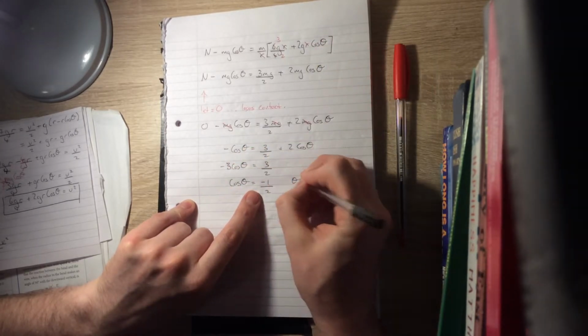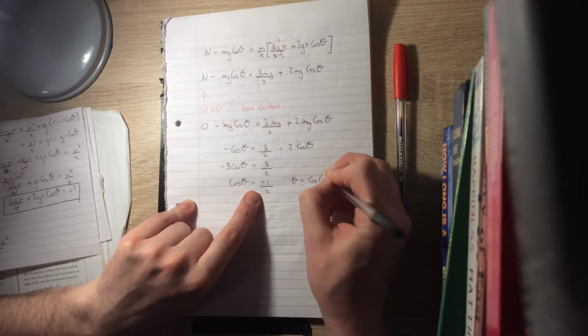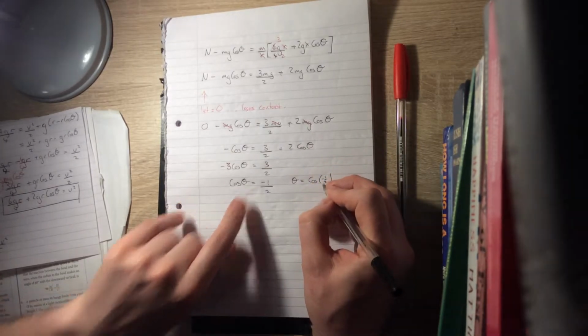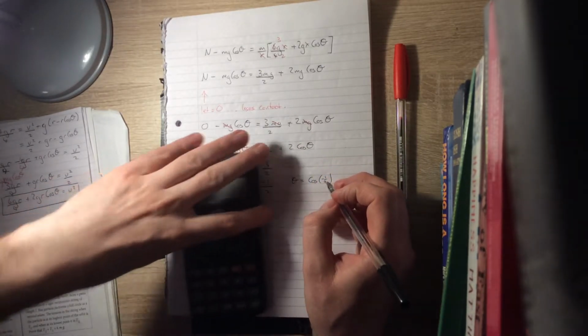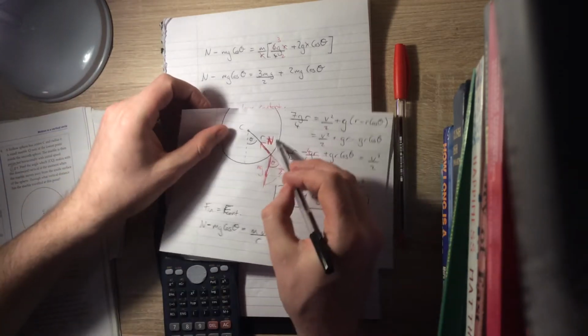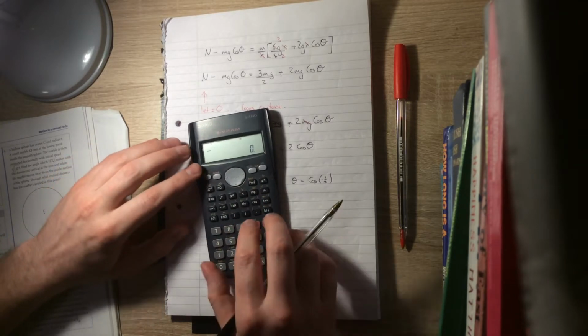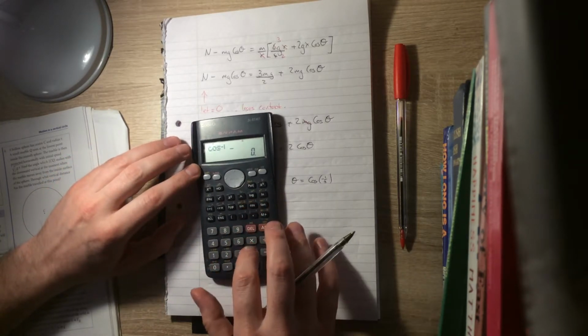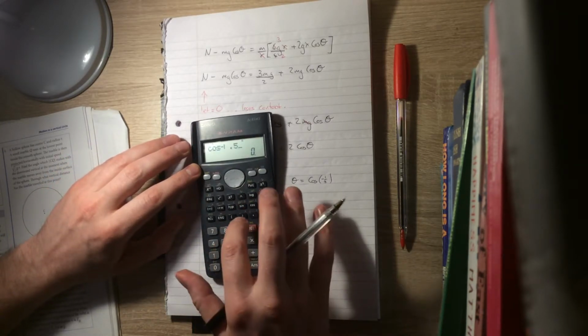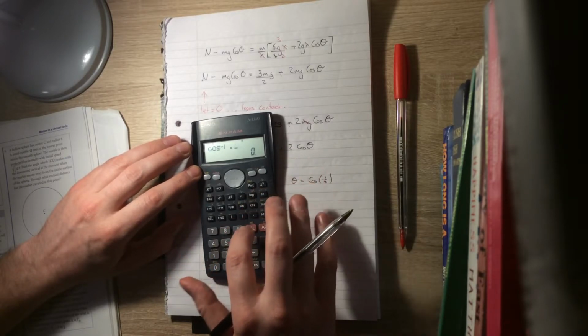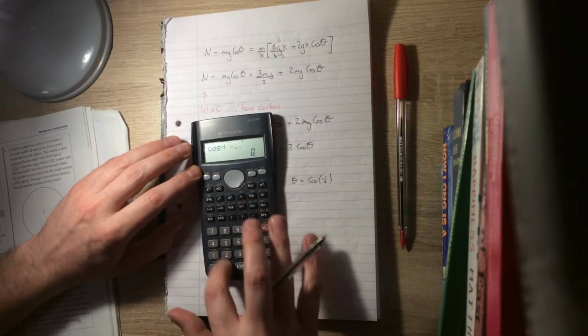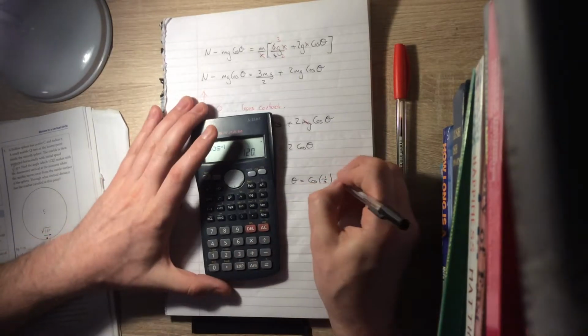Okay, so what's the inverse cos of minus a half? Well, it's a negative, which means we've got an obtuse angle, which is kind of what we expected, that we'd lose contact somewhere beyond our 90-degree point. And the inverse cos of a half, I think, is 120. Oh, sorry, of minus a half. So 120 degrees.